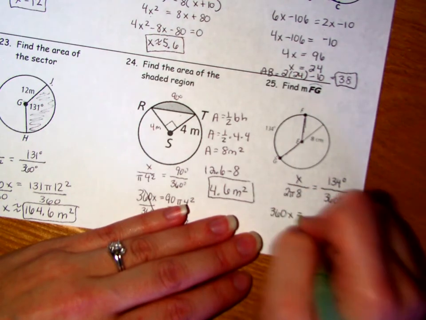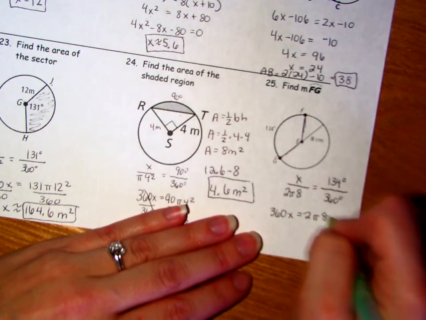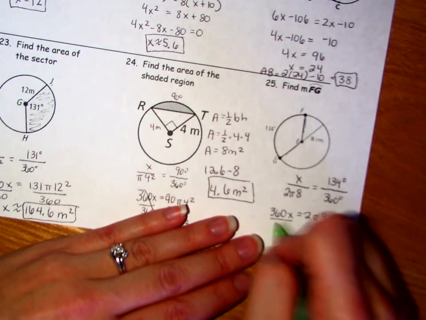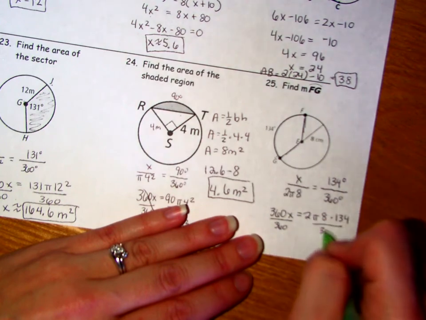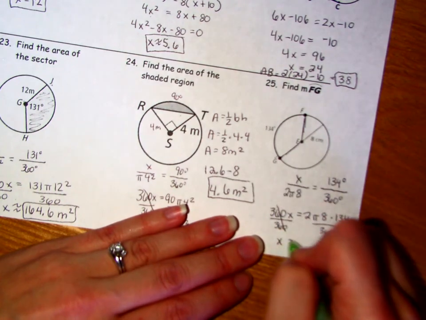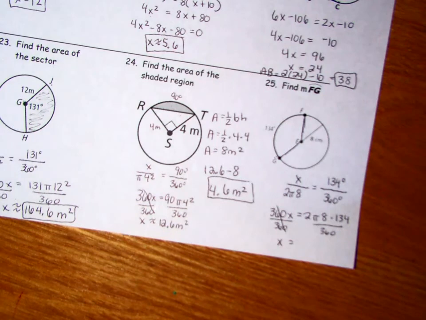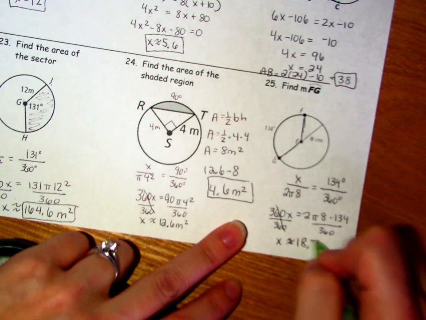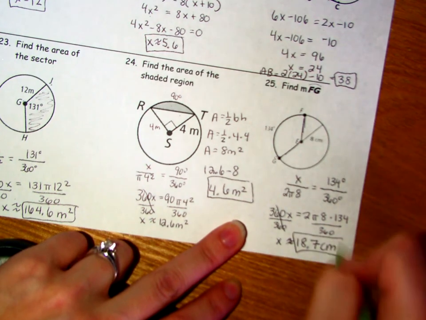360 times x is equal to 2 pi 8 times 134. And then we're going to divide both sides here by 360 so that these cancel, and I'm left with approximately 18.7 centimeters as my final answer.